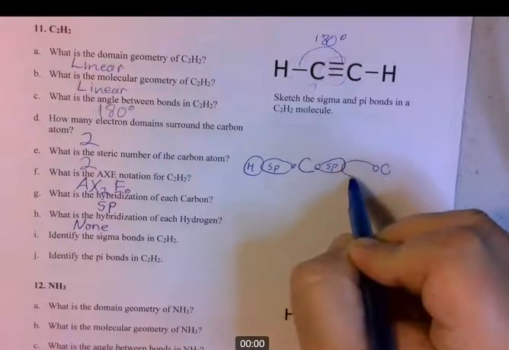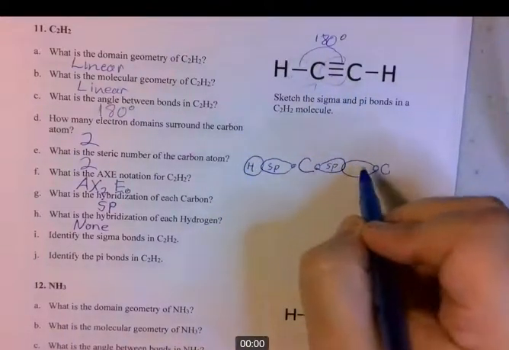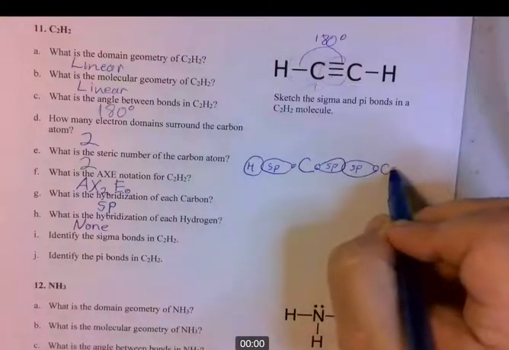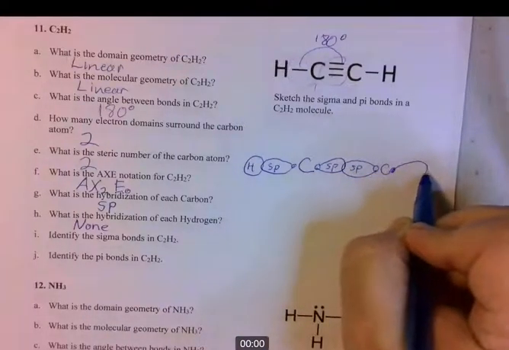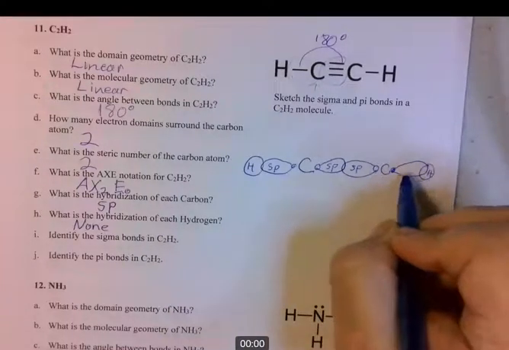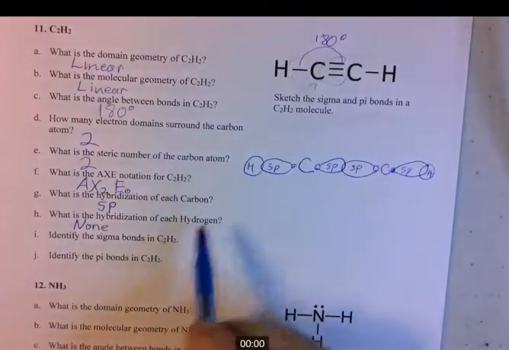Now here's the other carbon over here, and it's going to have a bowling pin, an sp, coming out here. These two are going to have the same configuration except backwards, mirror image, sp. And then this carbon is also going to have another bowling pin coming out this way, and that's going to bond with that hydrogen on the other side. So there you go. There's your sigma bonds right there.